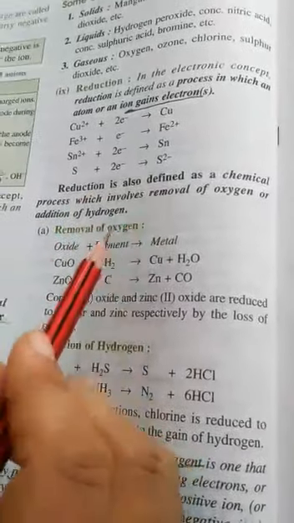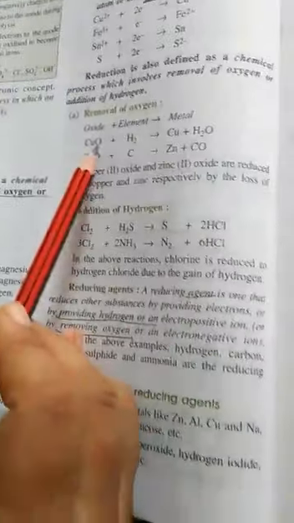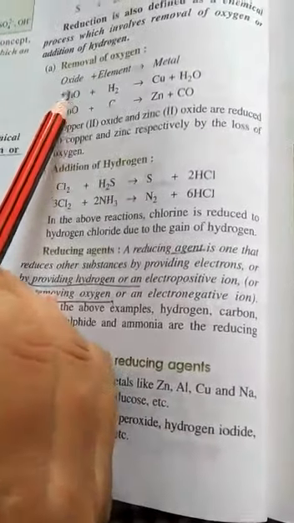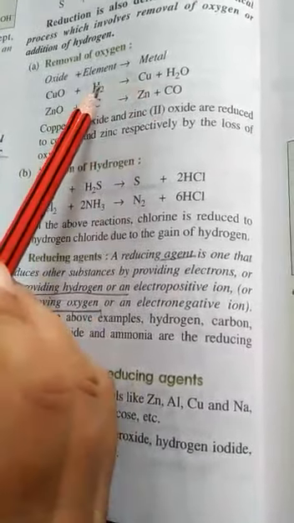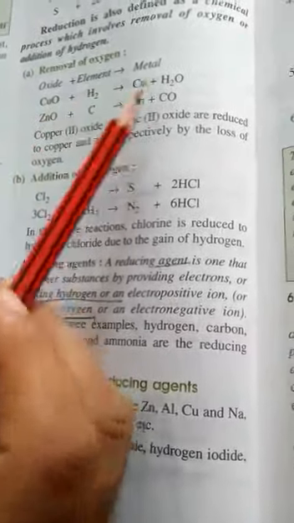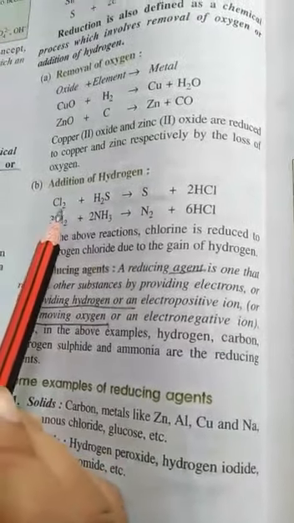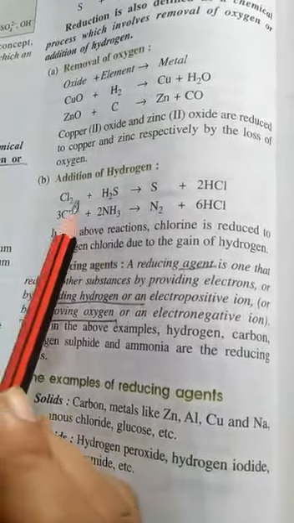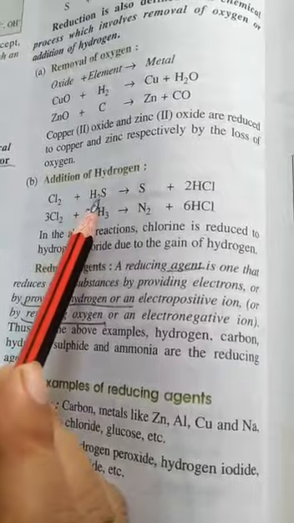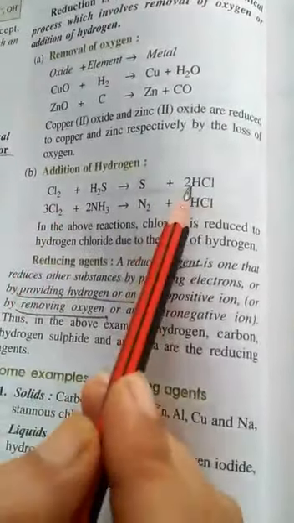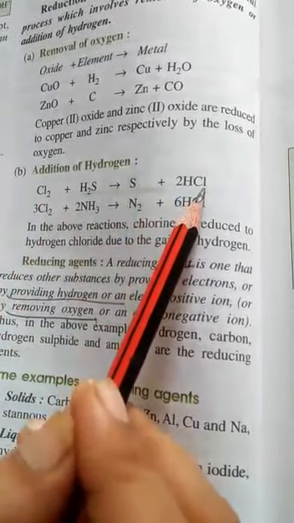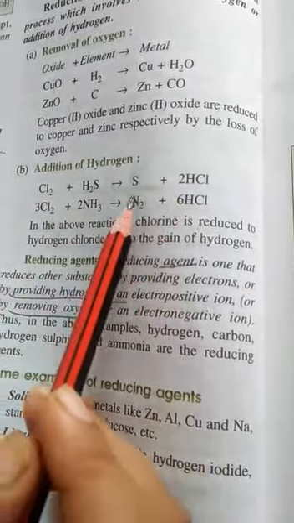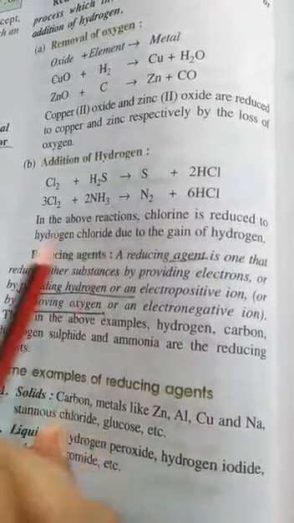Reduction is a process in which there is a removal of oxygen and addition of hydrogen. Here we are removing the oxygen from copper oxide. Copper is now separated and hydrogen reacts with the oxygen, forming water. Chlorine, with addition of hydrogen: chlorine is reacting with the hydrogen sulfide. Here we are getting hydrogen chloride. Here is addition of hydrogen to chlorine, so hydrogen chloride forms and the sulfur atom remains alone.